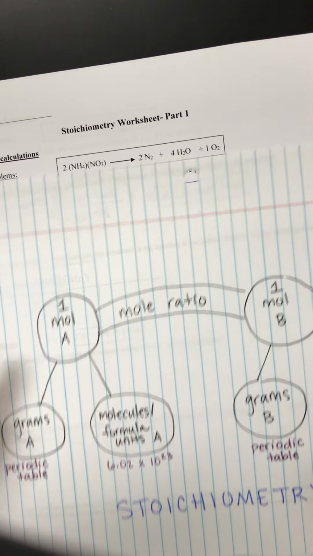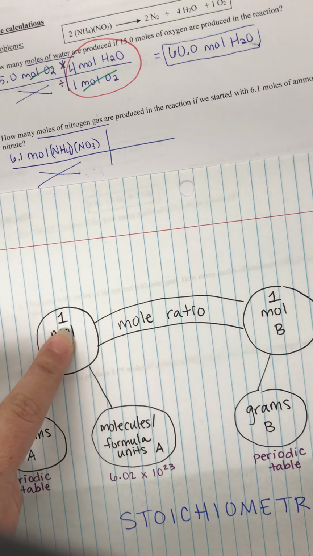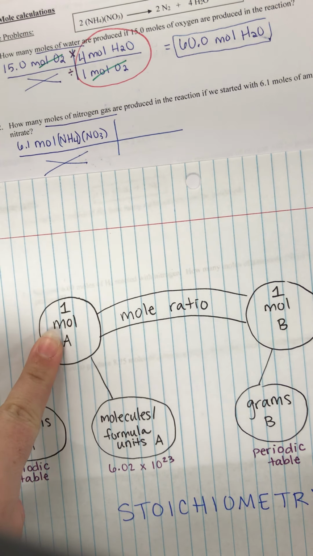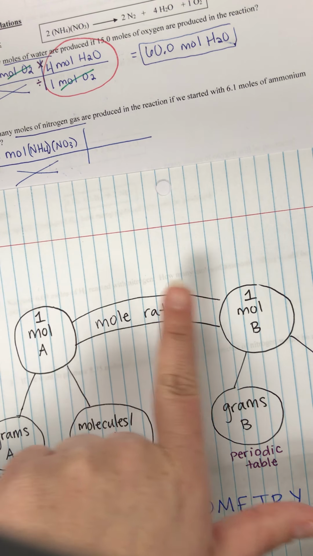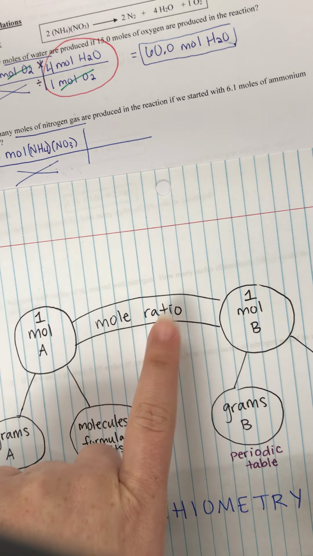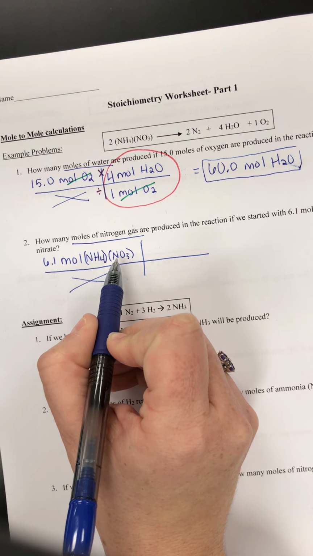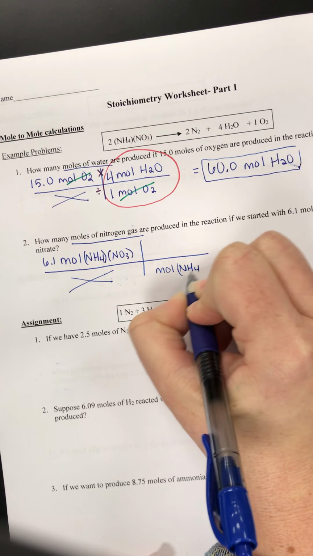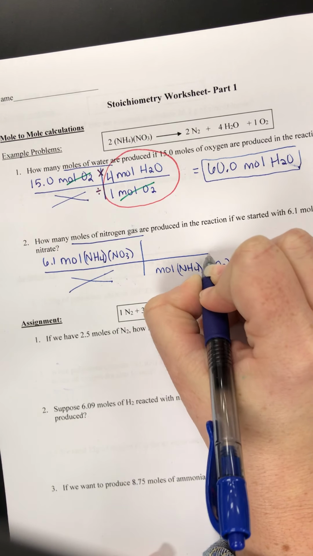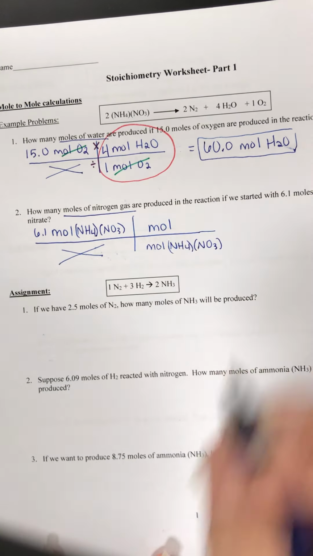So let's look here. I'm starting with moles of ammonium nitrate, which is our substance A, and I'm trying to get moles of substance B, which is nitrogen gas. I can do that in one step again, using the mole ratio. I'm going to go directly from moles to moles. Right now I have moles of NH4NO3 on top, so moles of NH4NO3 is going to go on the bottom, so we can cancel it in a minute. And then I can go directly from moles to moles.